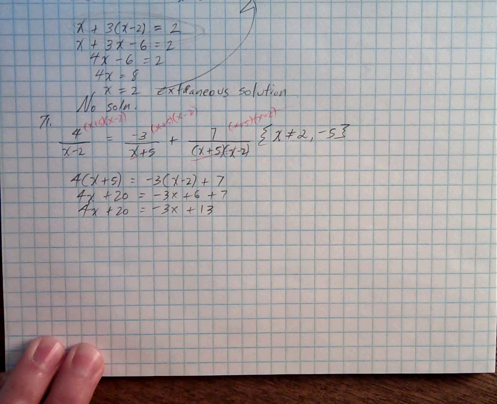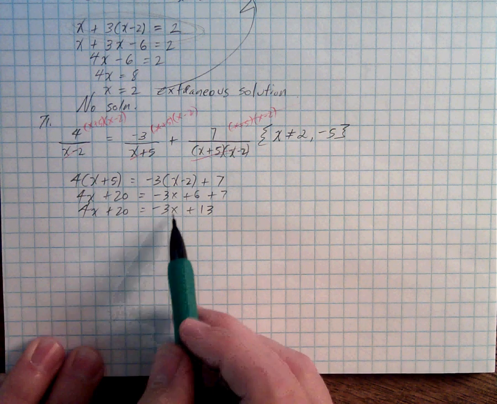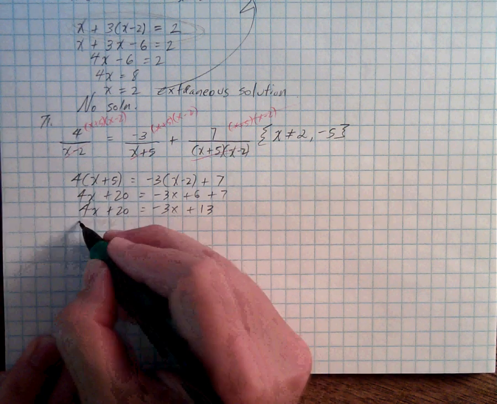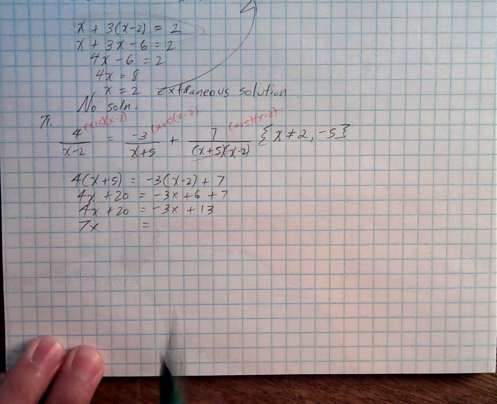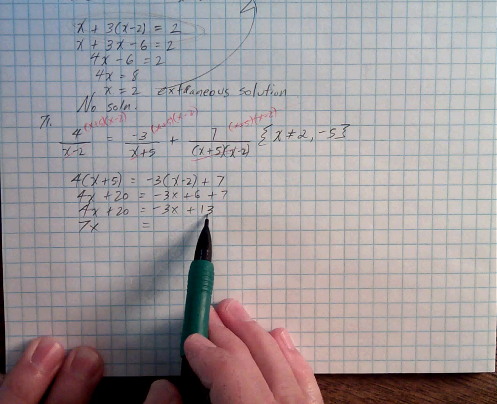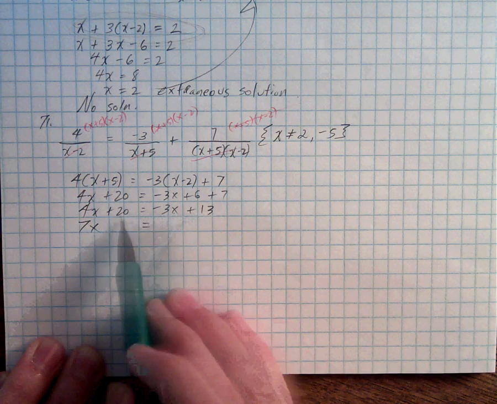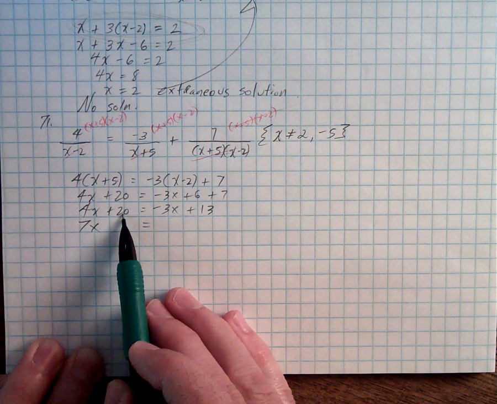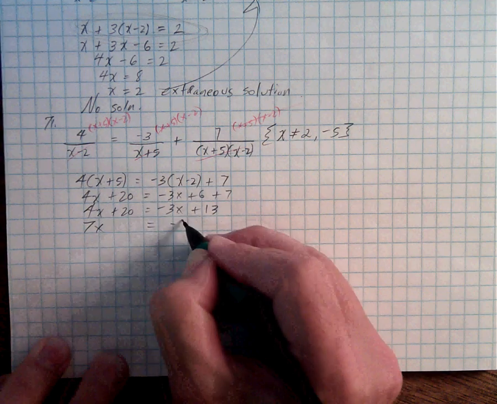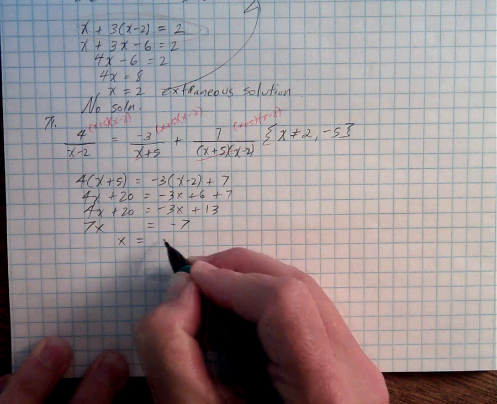Okay, so now I'm just going to add 3x to both sides. That's going to give me 7x over here. And if I take away that 20, what's that going to give me? -7, right? So 13 minus 20 is -7. So x is -1.